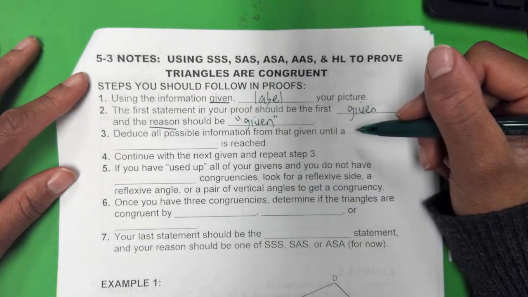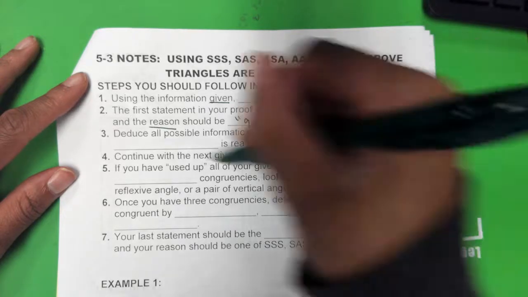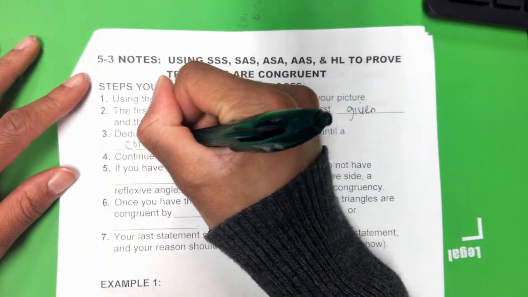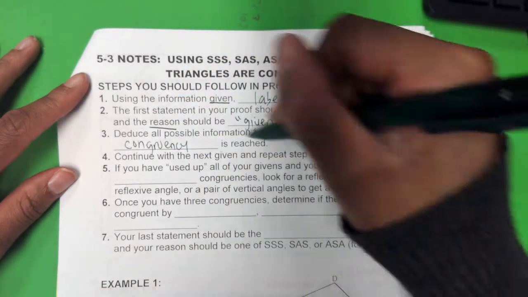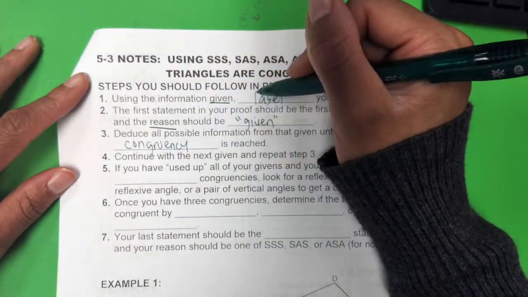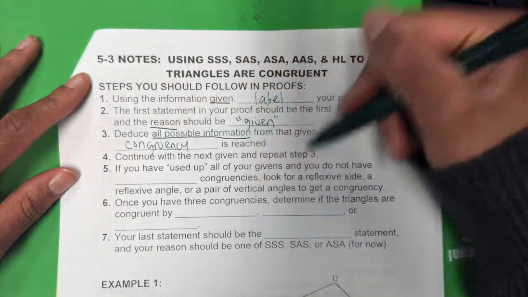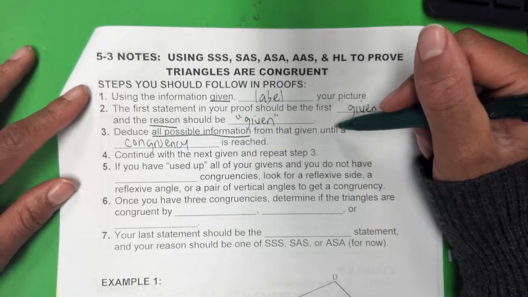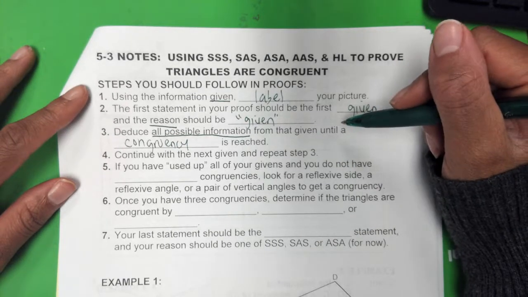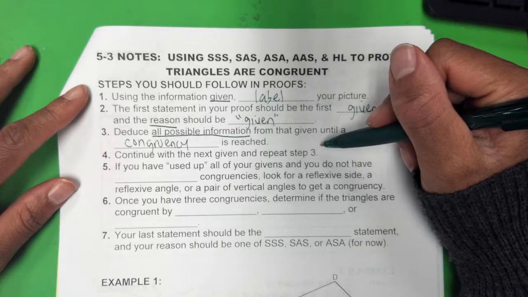Okay? The third step says deduce all possible information from that given until a congruency is reached. So deduce all possible information. That pretty much just says, give me all the information that we know based on what's given to us and based on what we know, and then until we are down to the very last bit of it. So 3 and 4 are pretty much giving me all the possible information.